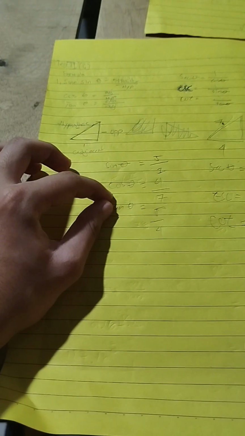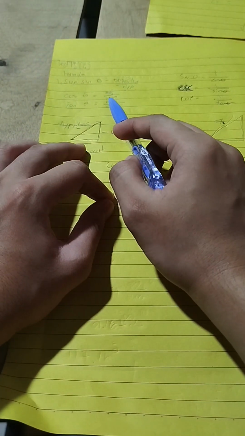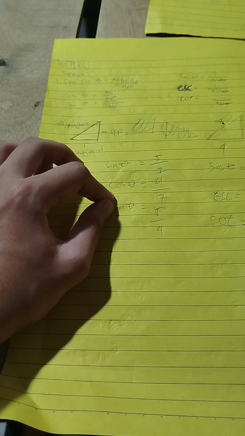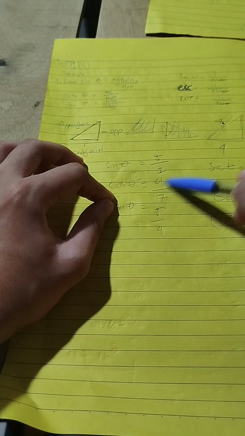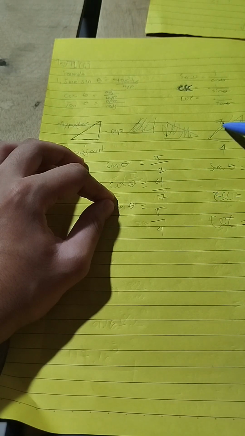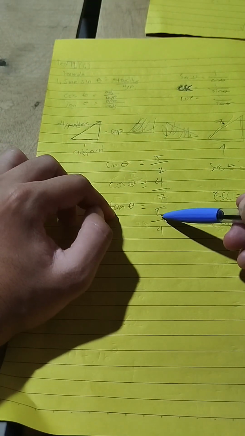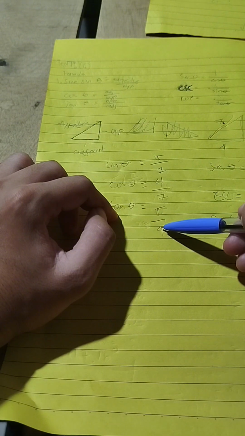Cosine is adjacent over hypotenuse, so 4 over 7. Then tangent is opposite over adjacent, 5 over 4.